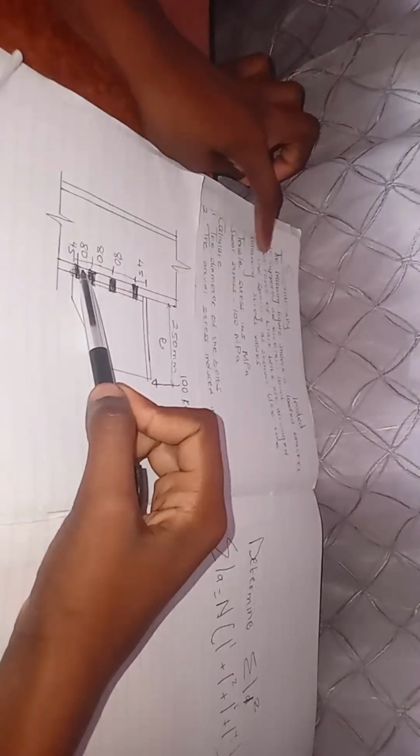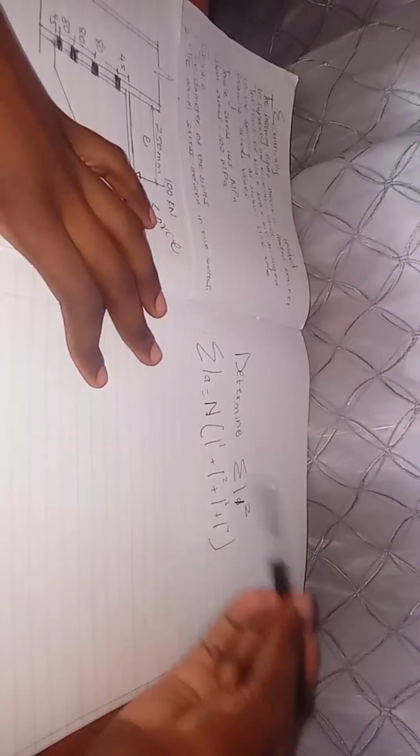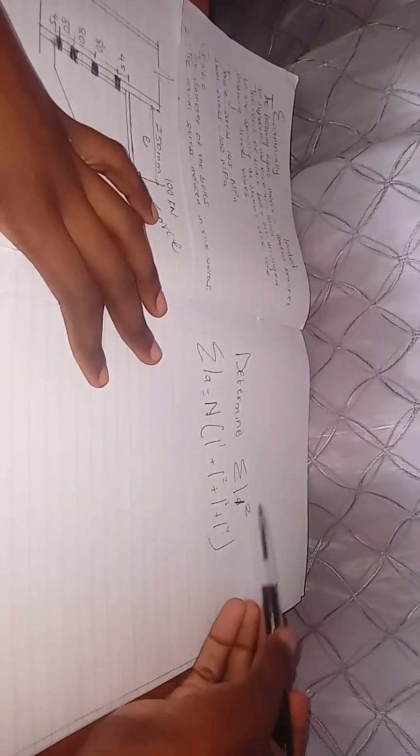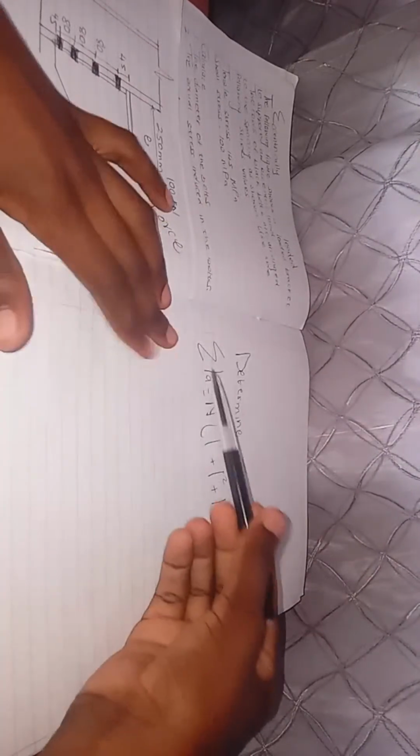They told us that it is 2 rows, so it is 4 multiplied by 2. Okay, so now we can start. The first thing that you are going to do is to determine the sum of LA squared. So here it is. This is the formula that we'll be using.